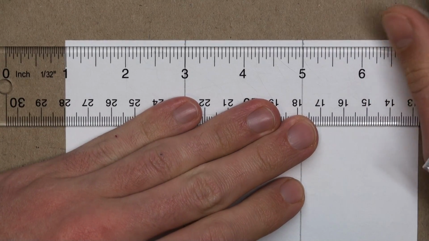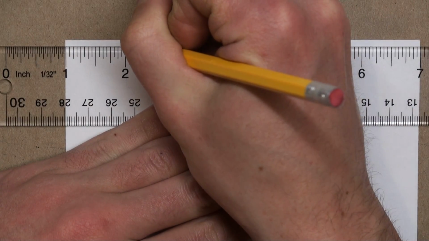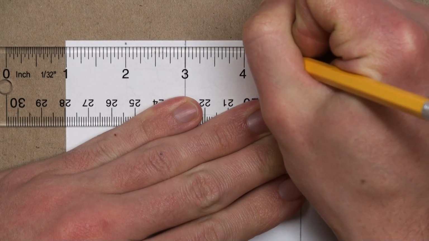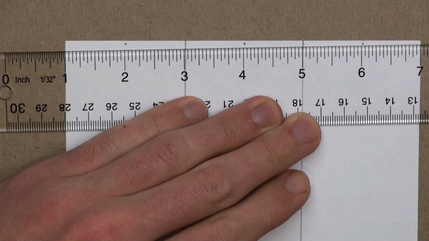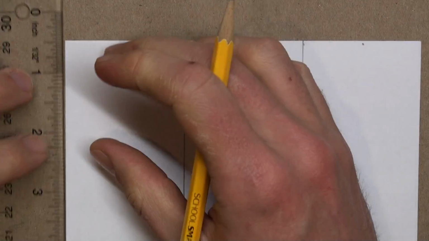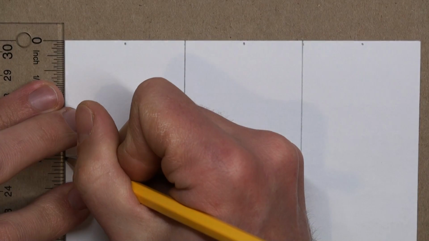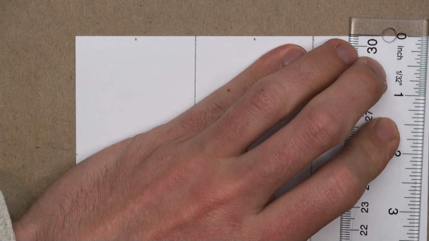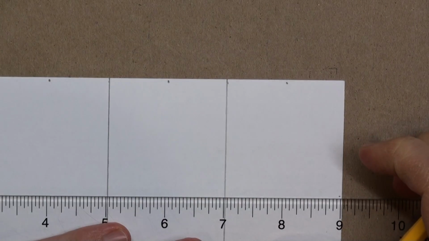Now I want to make a small coordinate axis for each one of these. So I'm going to put a little dot 1 inch in. And now I only want to go down 2 inches.